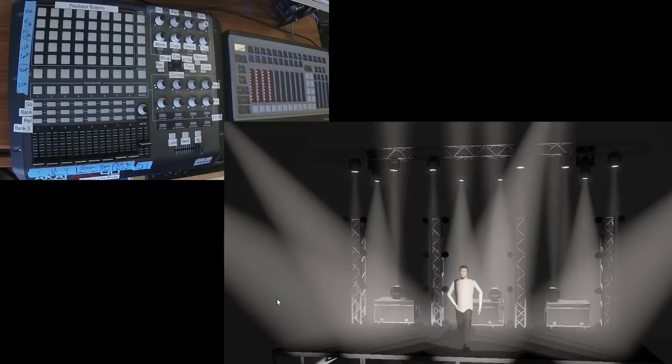I just want to give a brief introduction to running lights live for bands, okay? And the first thing that you're going to want to do is click through some things on my console here and program all of the presets or palettes that you're going to use in your show.